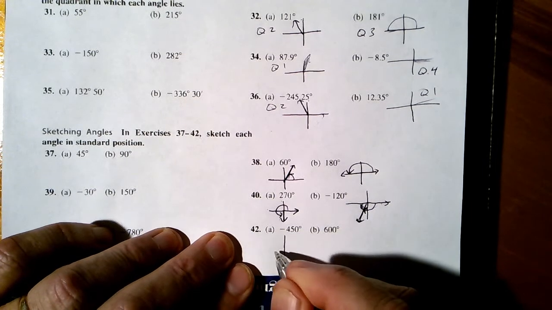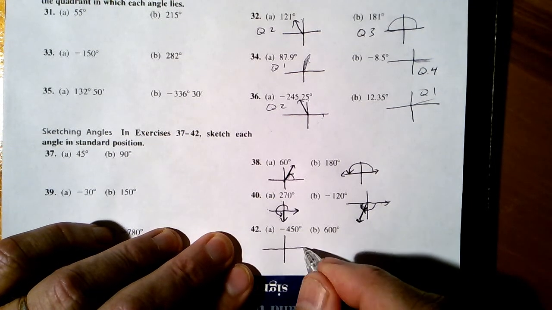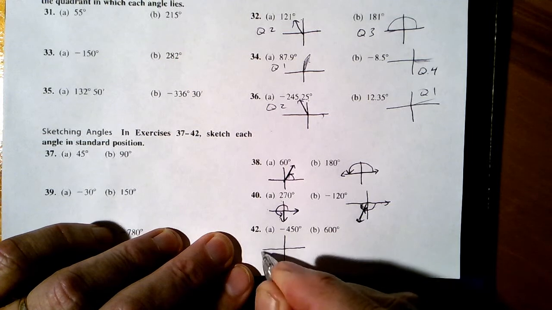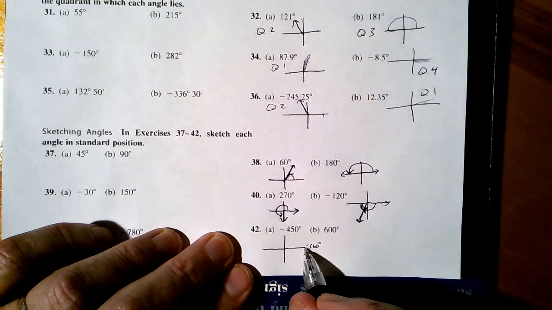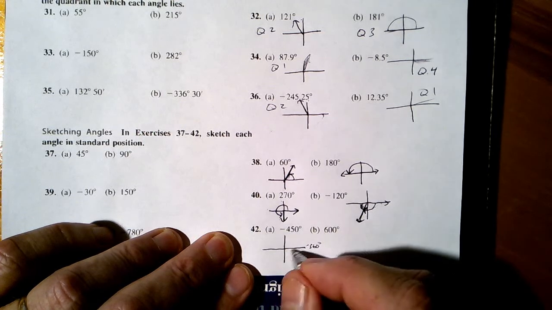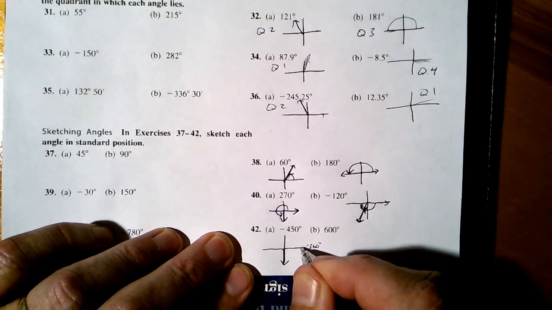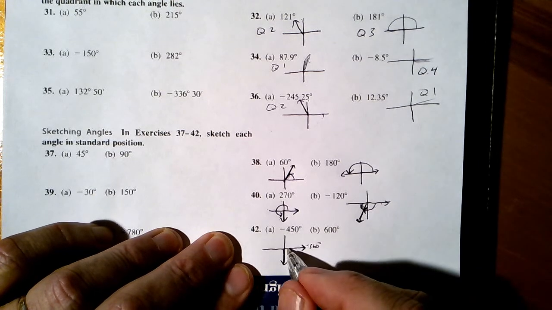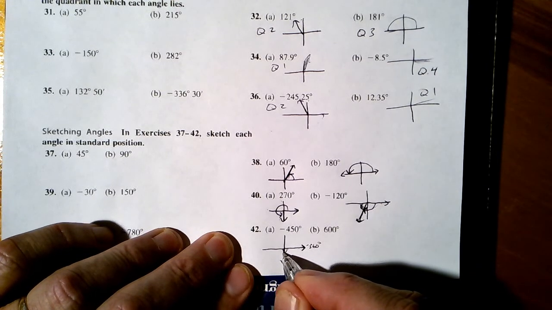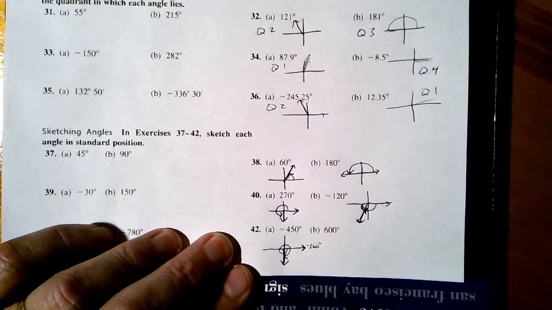Now, negative 450, no big deal. I'm going negative. So this would be negative 360 to get around here. That leaves me with another 90 to get to there, but we have to illustrate that this is negative 450, not negative 90. So we spiral it around like that.